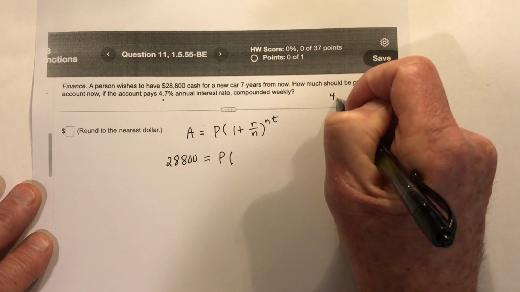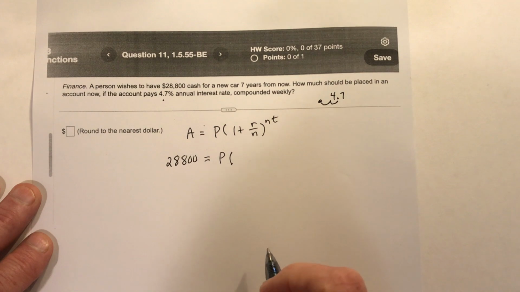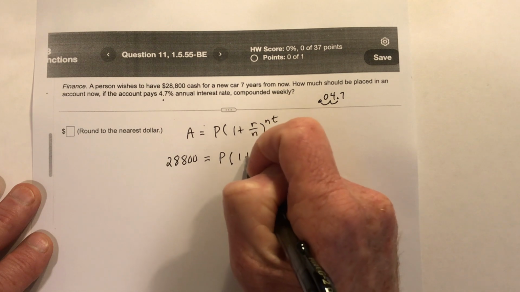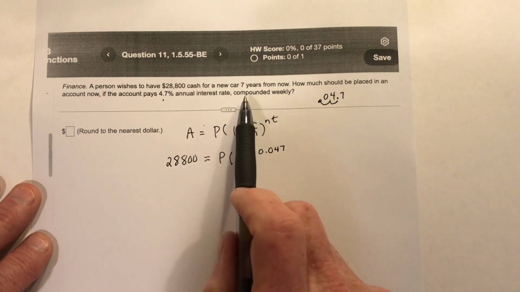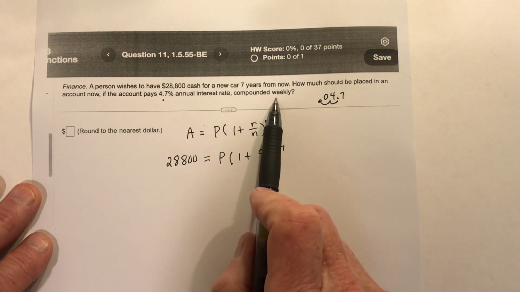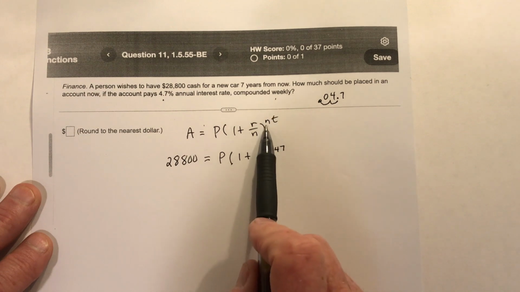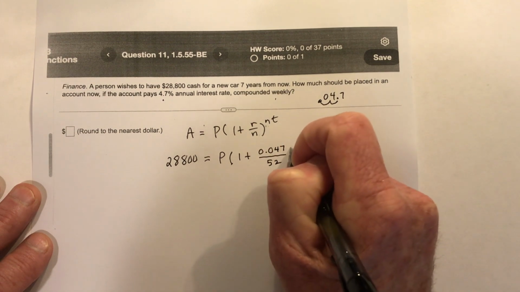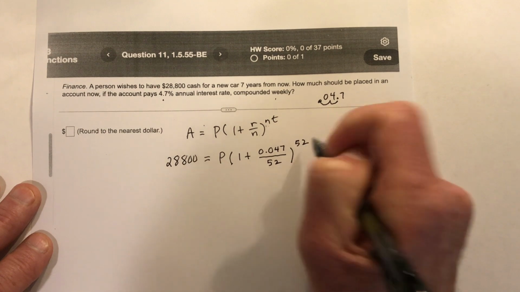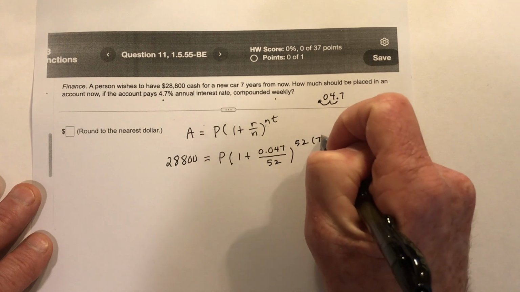So the 4.7 needs to be changed to a decimal. So move the decimal 2 places to the left. So that's going to be 0.047. So 1 plus the 0.047. And then compounded weekly. So how many weeks in a year? There's 52. So that means that the n equals 52. And finally, they said that it's going to be 7 years. So put a 7 right there.